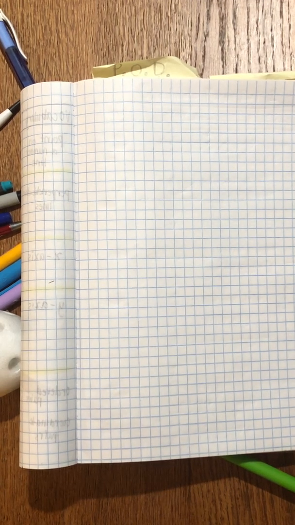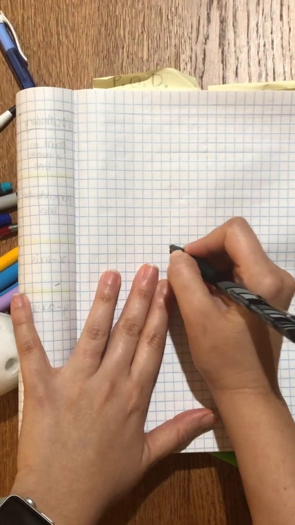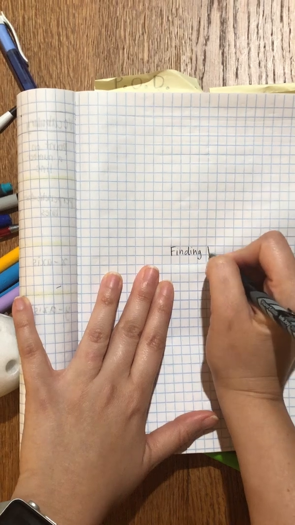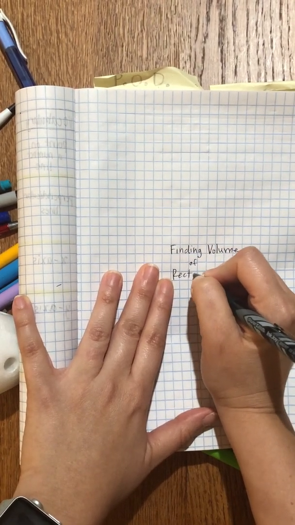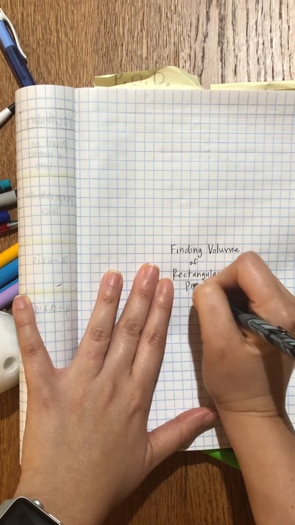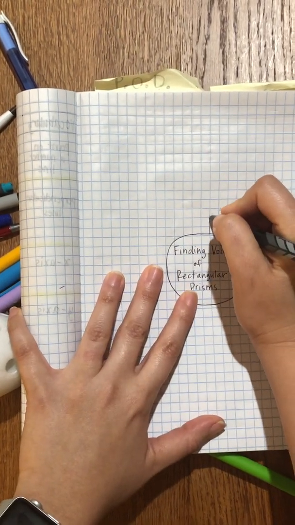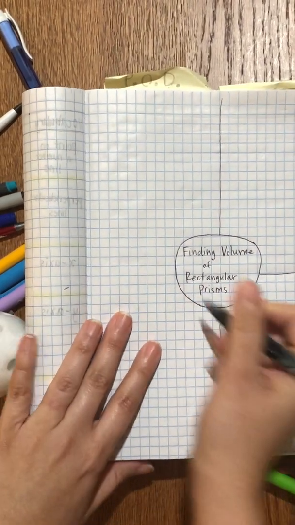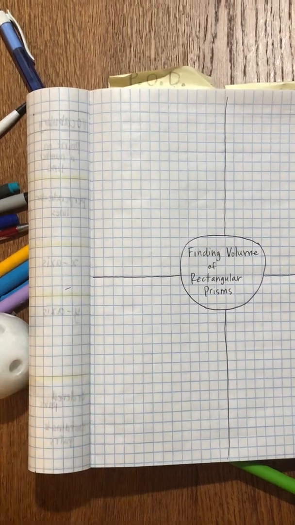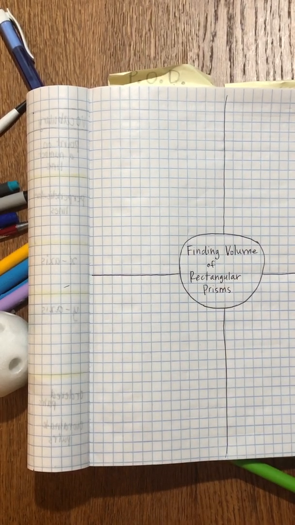Okay, so in the center of your map, we're going to be placing our idea that we're focusing on, which is finding volume of rectangular prisms. Okay, so make a nice circle on that. And yes, we're going to put our 4 quadrants using those lines. Okay, so hoy estamos aprendiendo cómo vamos a encontrar el volumen de las prisms rectangulares. Okay, de las figuras rectangulares de 3 dimensiones.